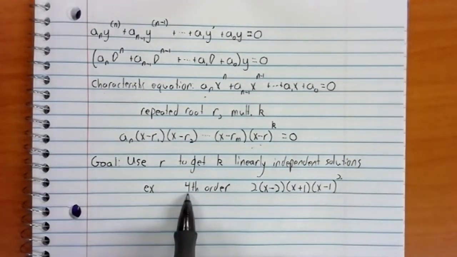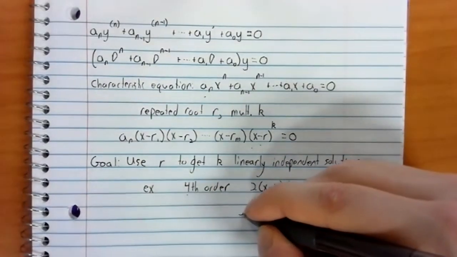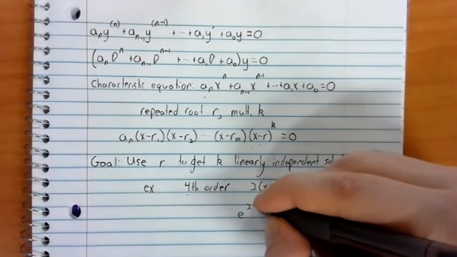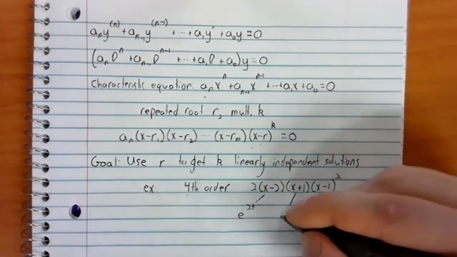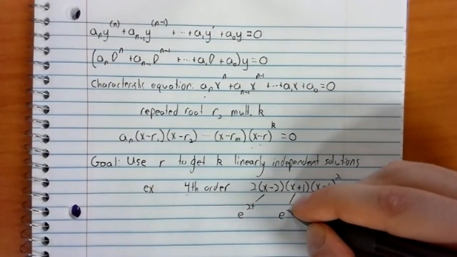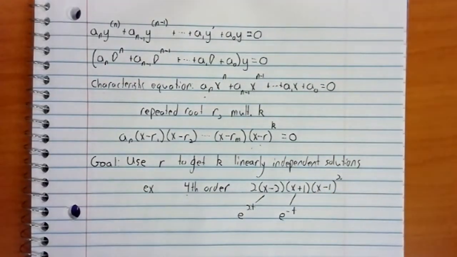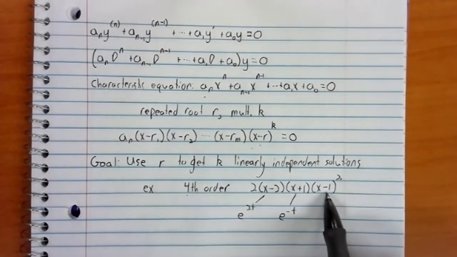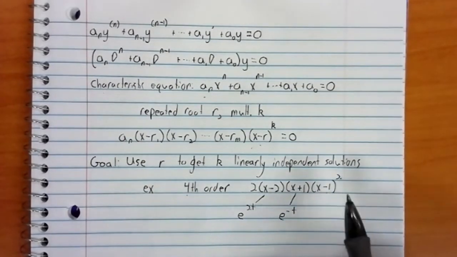We need 4 linearly independent solutions. This gives us e to the 2t, and this gives us e to the negative t. But we need 2 additional solutions, and those both need to come from this root 1.